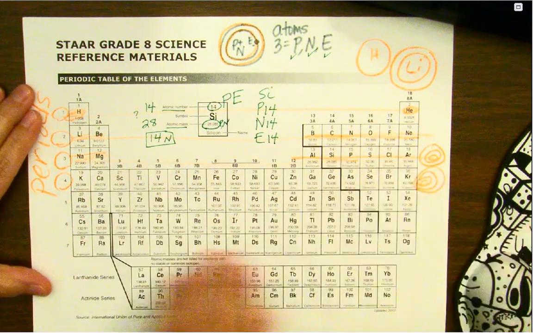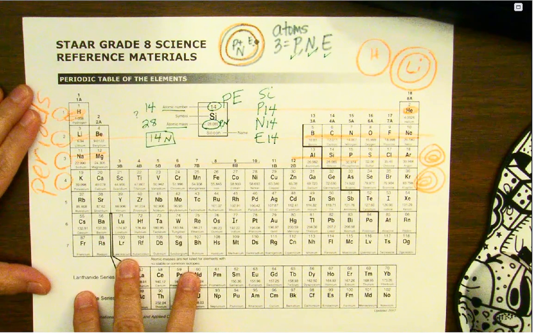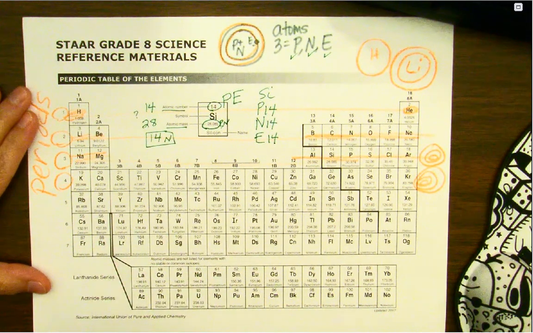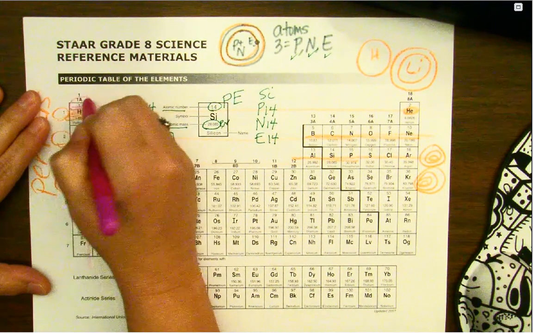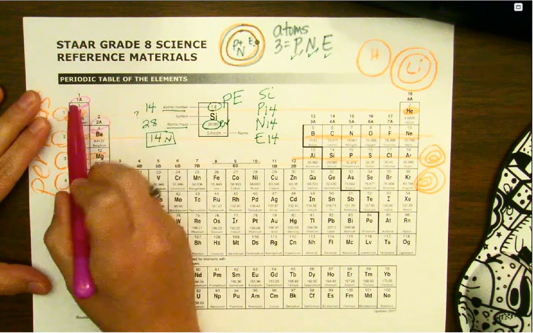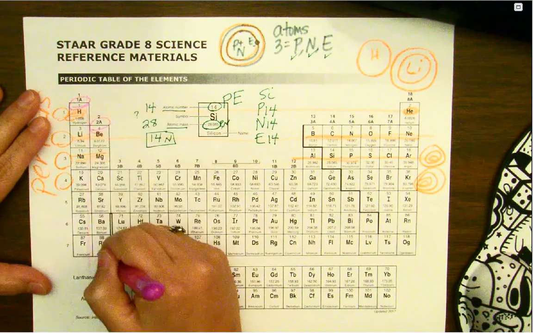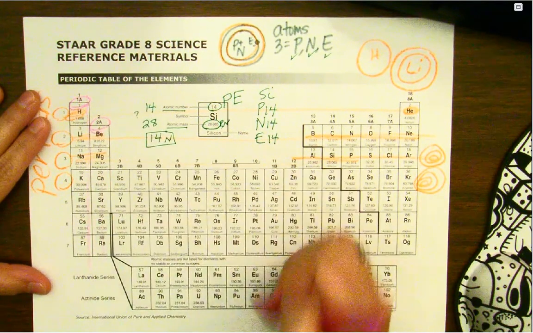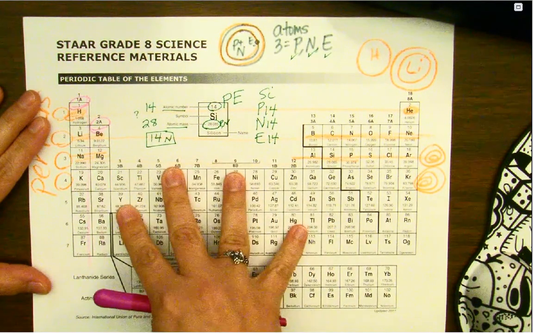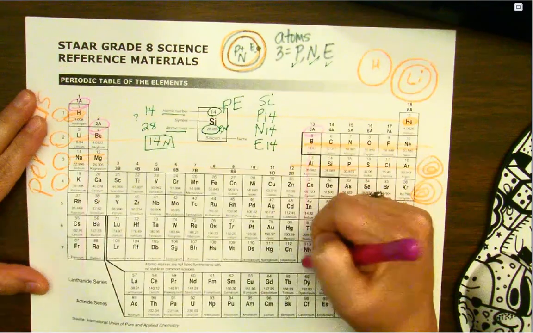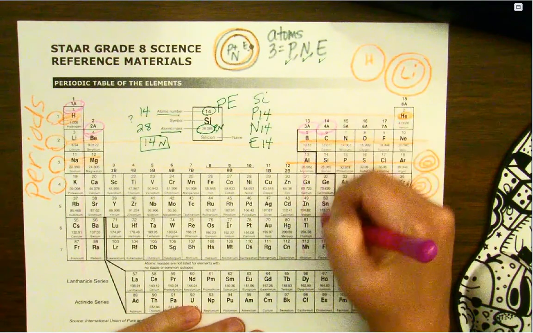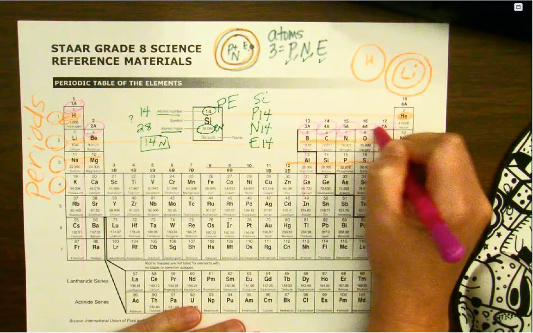Now let's talk about the columns. We are only going to learn about the main columns in 8th grade. So this is the main column here, 1A, 2A. We're going to skip over this. These guys are a little different, and you'll learn more about them in high school. Then 3, 4, 5, 6, 7, and 8.